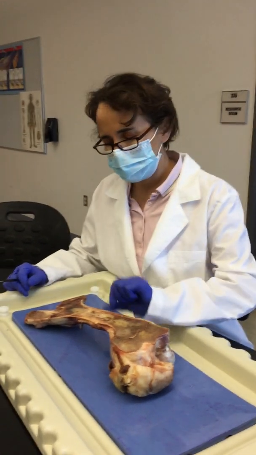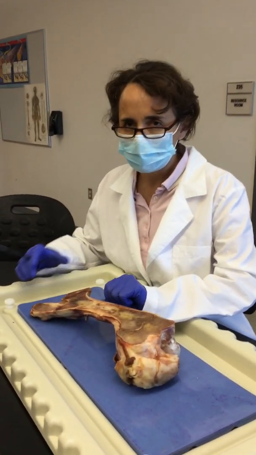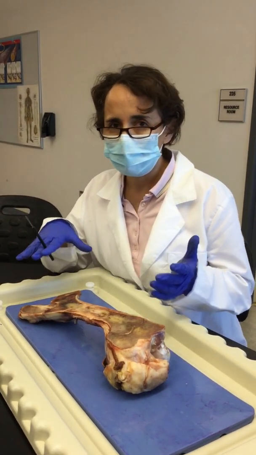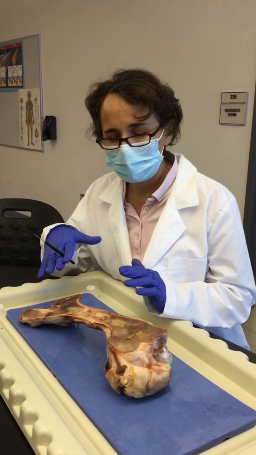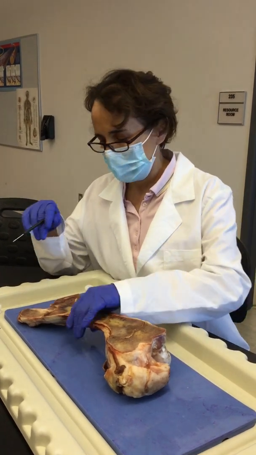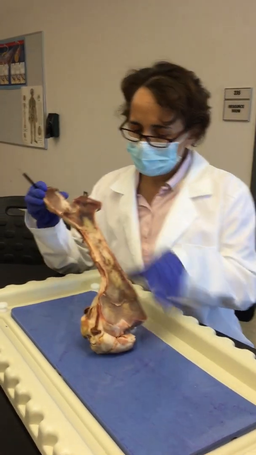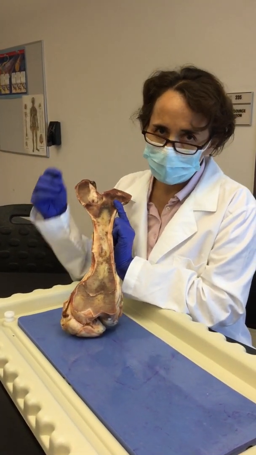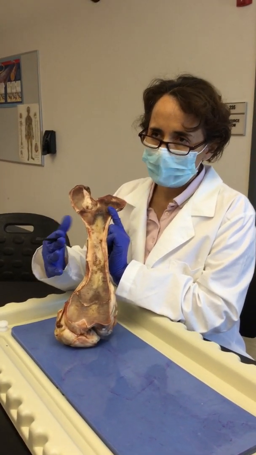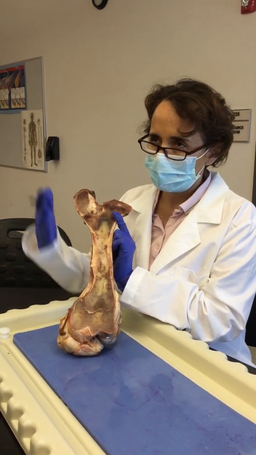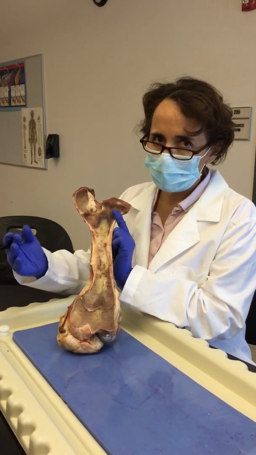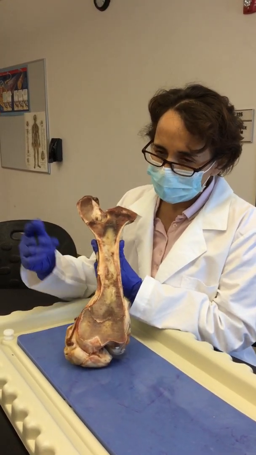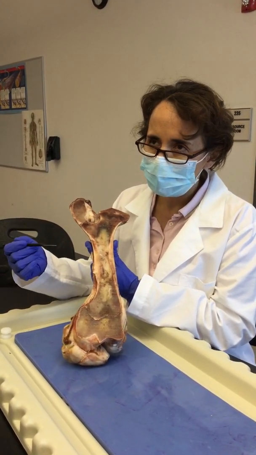Okay, so in this video we're going to see the different parts of a bone, the structure of a bone, using a specimen, a cow specimen. So this bone, it's a long bone. Remember, long bones are the ones that are kind of longer than wider, or taller than wider.